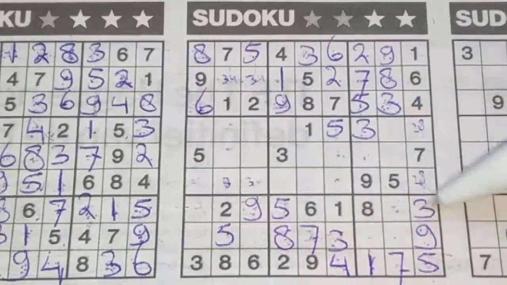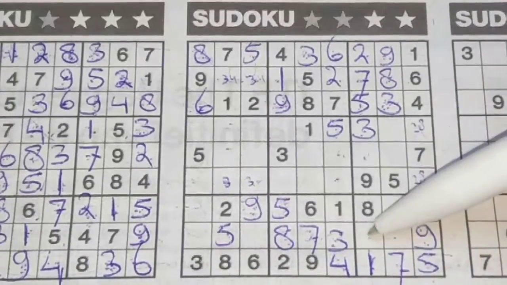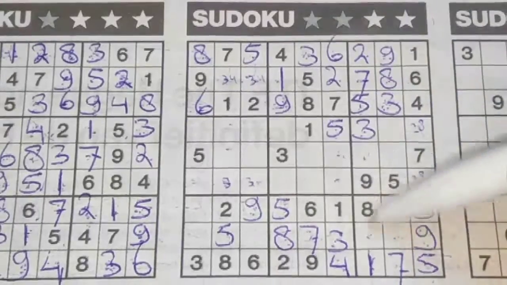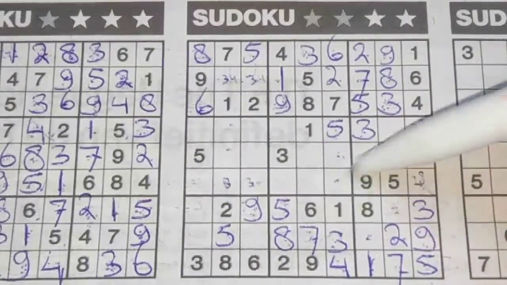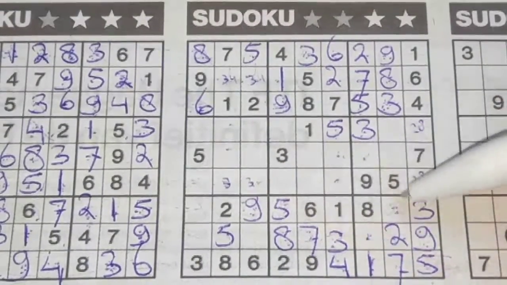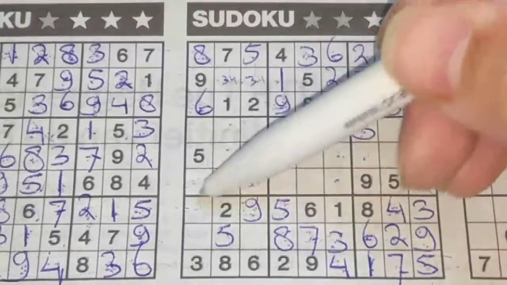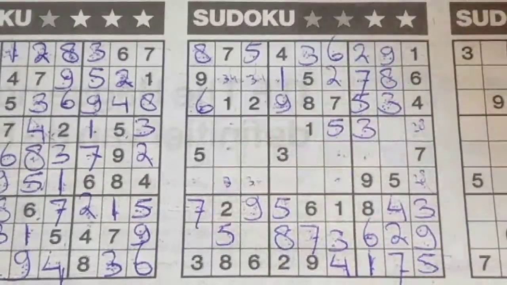Yes, 2 in this row, 2 in the last row, so in the row between. The only 2 places for the 2 should be here or there, but I see here 2, no 2 there. 2 should be here. 2 numbers left in this big square for the numbers 4 and 6. We have a 6 here, no 6 there. 6 should be here, and the 4 goes there. 1 number left in this row for the number 7.